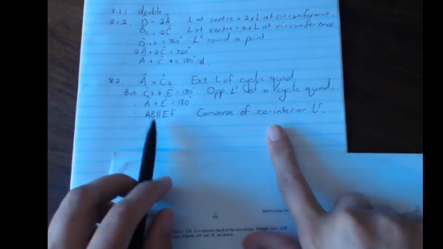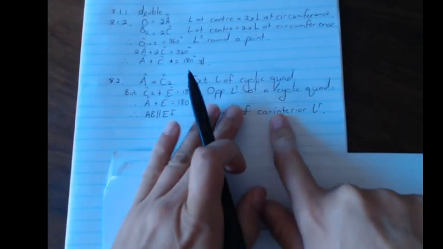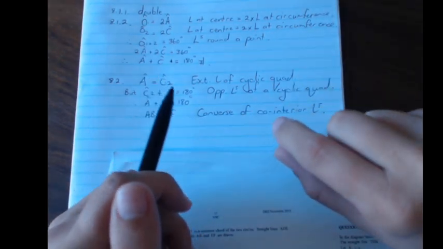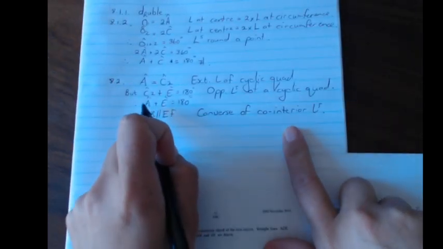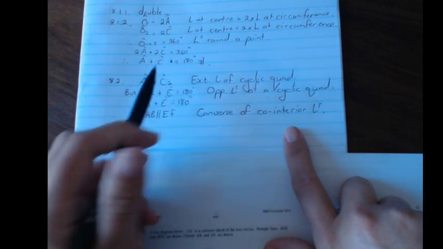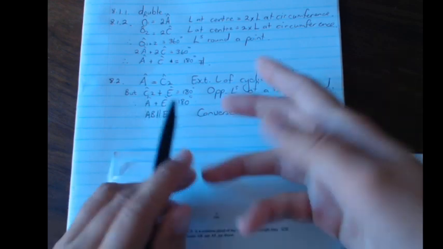Normally if the lines are parallel, I would say A plus E is 180, and my reason is co-interior angles. Now I'm using the backwards of that. So since the co-interior angles are 180 or supplementary, then the lines would be parallel. So it's converse of, because I'm using the theorem backwards. Okay, so that's 8.2. We can move to question 9 then.